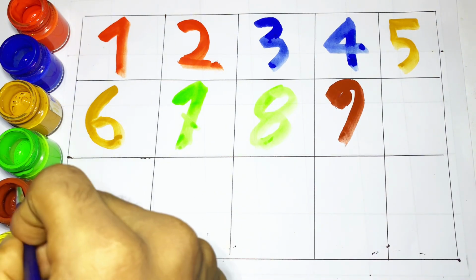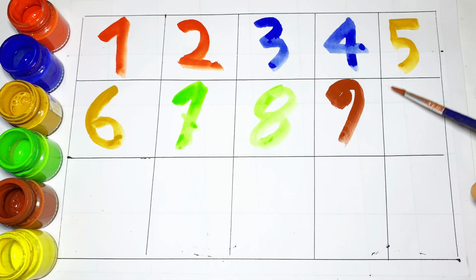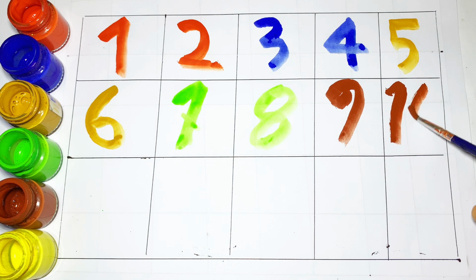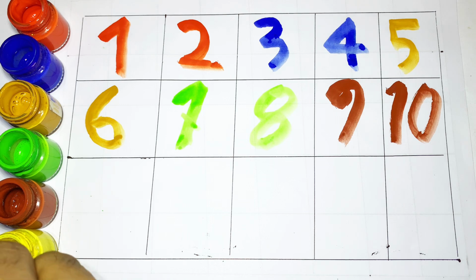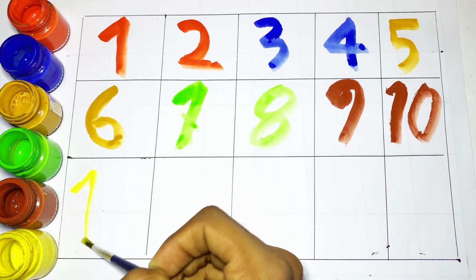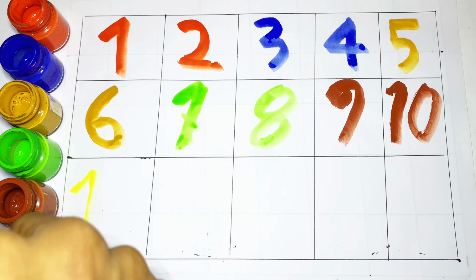Kids, again use brown color and draw 10. The number 10. T, E, N, 10. Kids, now 11. The number 11, and use yellow color. The number 11.